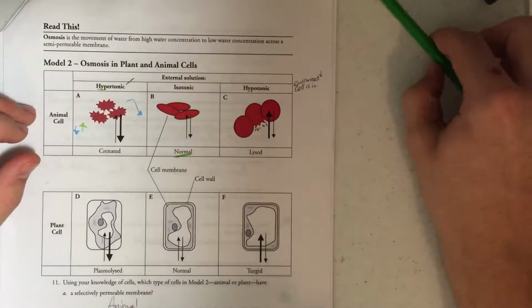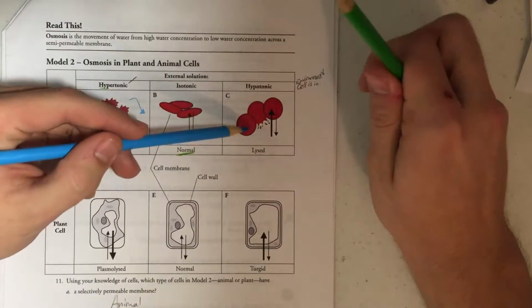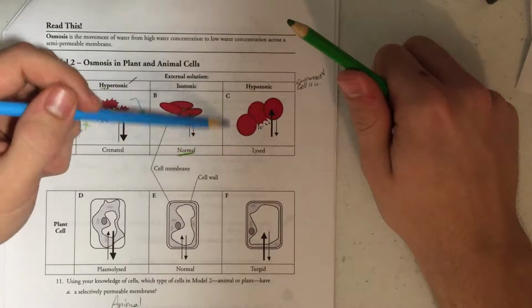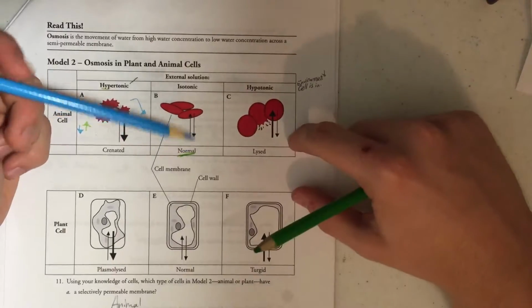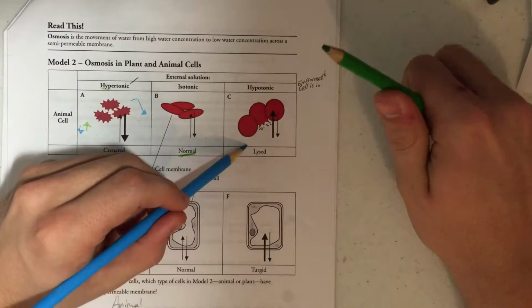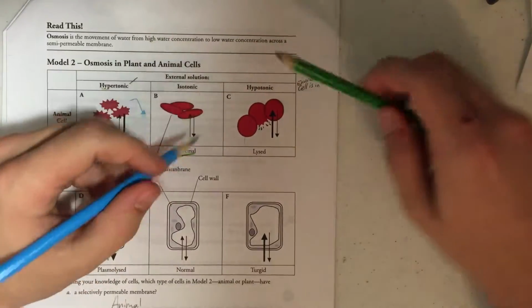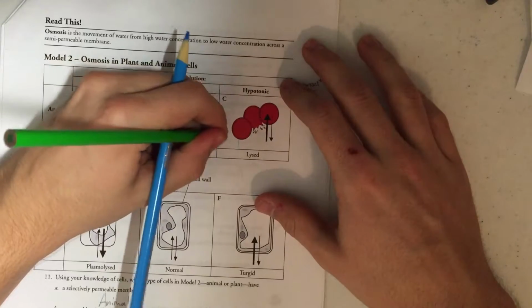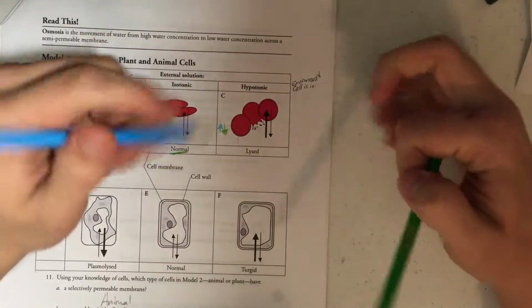In a hypotonic solution, a similar thing occurs except in reverse. Because there's more solute inside the cell, because the fluid around the cell is low in solute, hypotonic, low in solute outside the cell, the water is going to move into where there's more solute. So high concentration of water, low concentration of solute, it's going to move from high to low. And it's kind of relative.